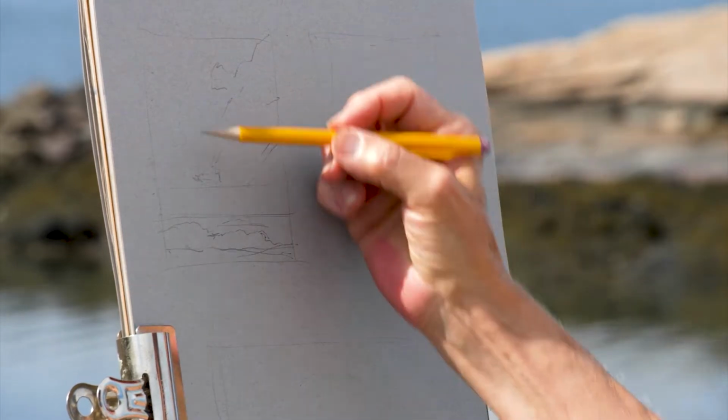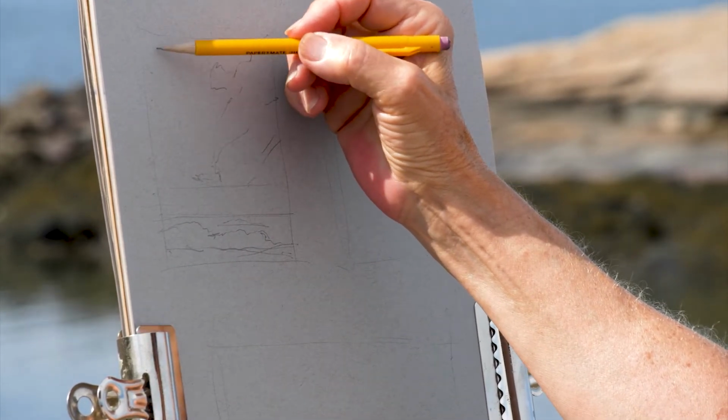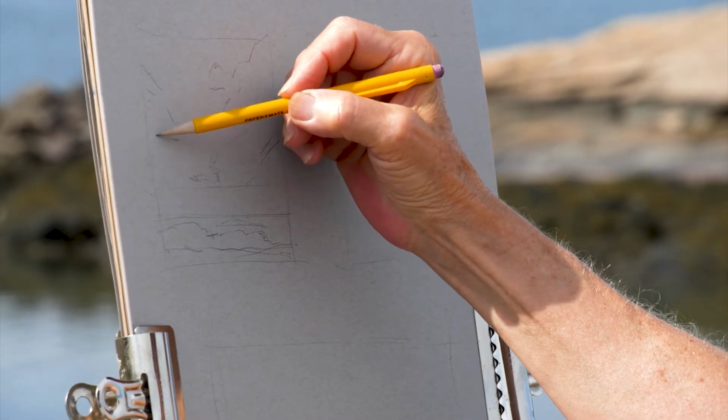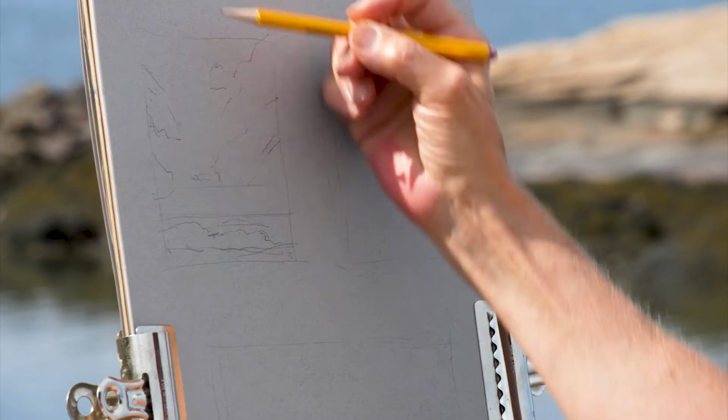The wind is directing these clouds, and I'm able to pick that up and put that into my drawing.